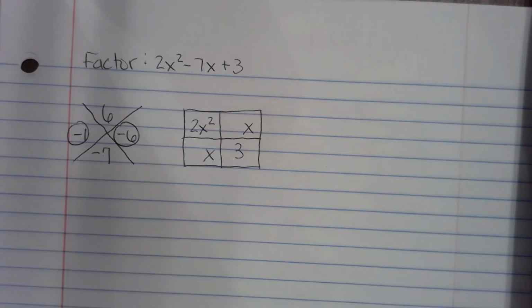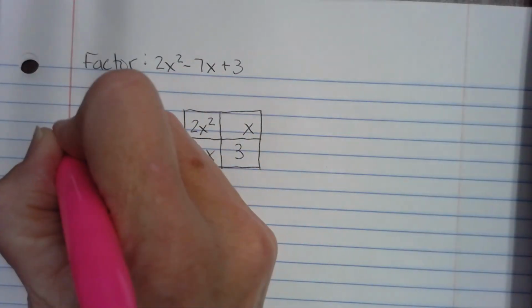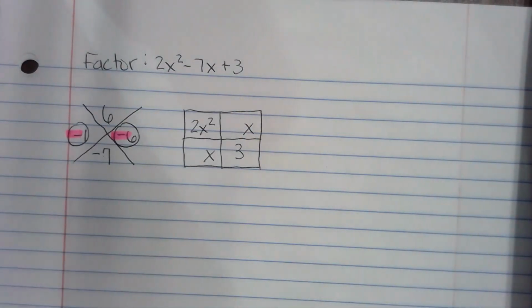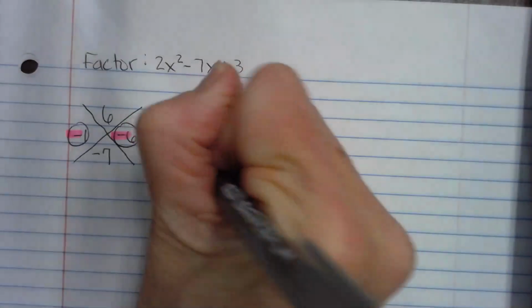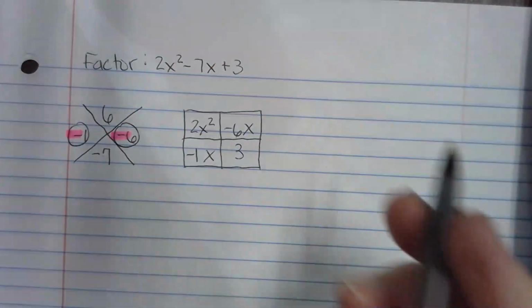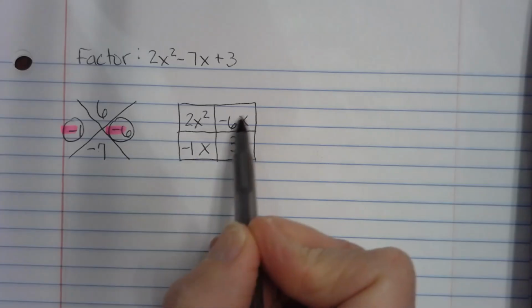In the parentheses, what are my signs going to be? Remember I said, the magic numbers always reveal the signs. Both of my signs in those parentheses are going to be negative. Both of them. Okay, so let's go ahead and pop these in. -1, -6. If you flip these, it's okay.